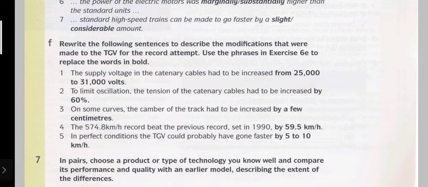Number 4. The 574.8 kilometers record beat the previous record set in 1990 by 59.5 kilometers per hour. هنستخدم ايه؟ يا جماعة انتوا بفكر كأن الزوم فصل اتكلموا. اوكي، انت قربت من الإجابة considerably، يعني بدرجة ملحوظة. هنخليها huge بقى. by a huge margin. The previous record was beaten by a huge margin.